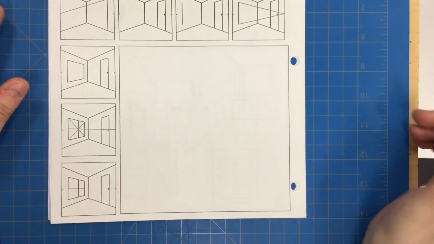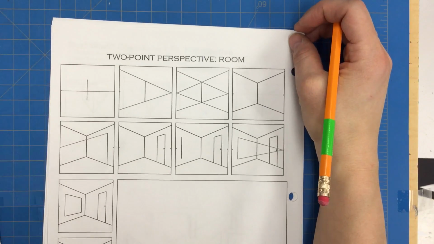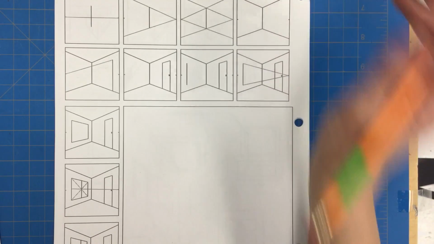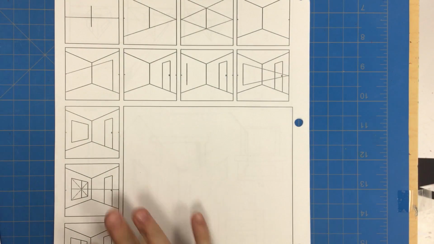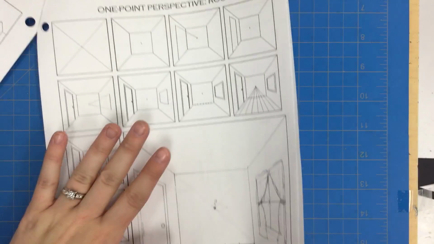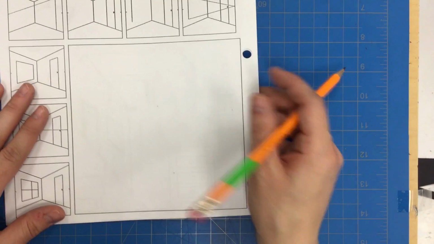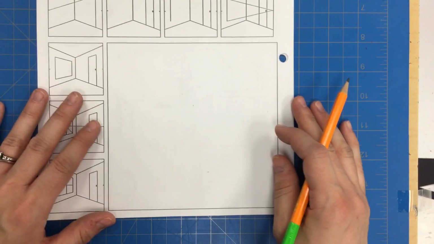Our final practice is going to be drawing a 2-point perspective room. So for your final drawing, you're going to get to pick between drawing a 2-point perspective room or drawing a 1-point perspective room like we've practiced. For this one, we're going to be working in this smaller square right here.